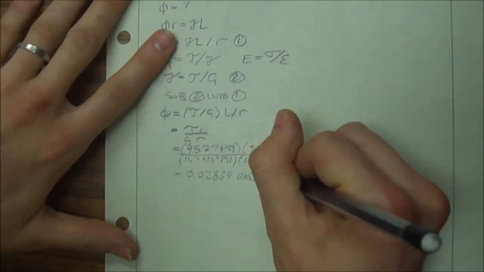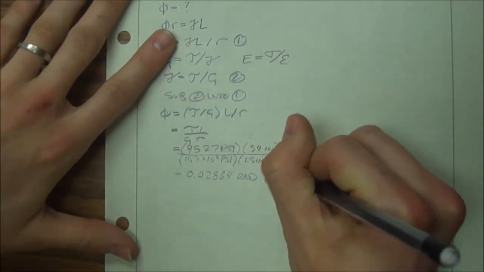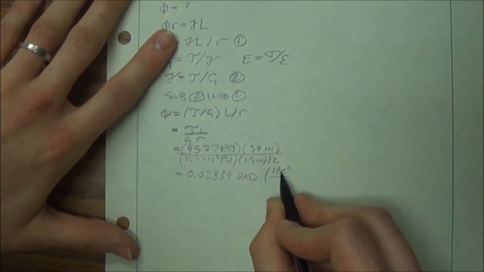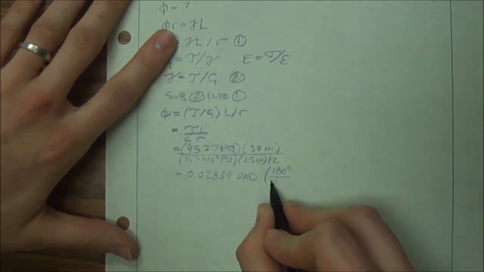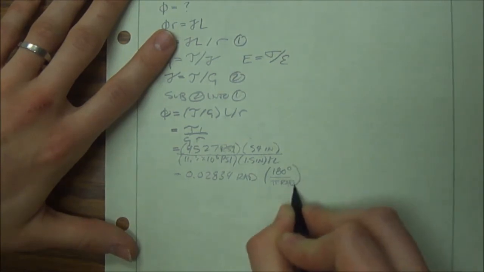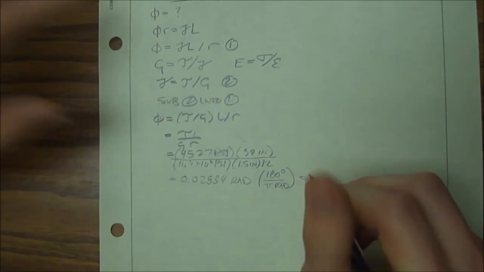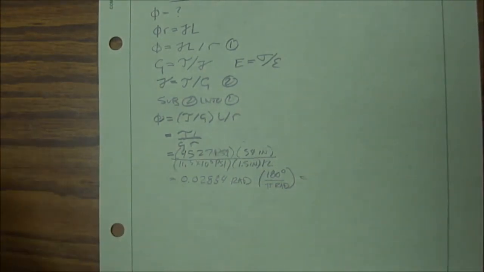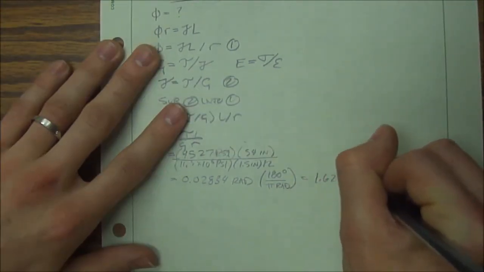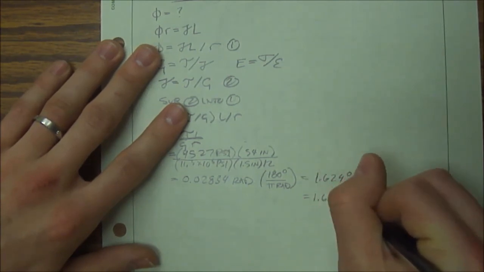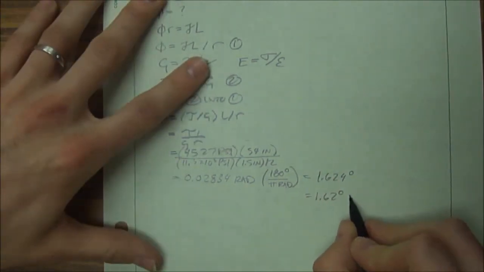And for those who are angle challenged, in order to convert it into degrees, I multiply it times 180 degrees over pi radians. Just like I would any unit conversion, the radians cancel out and I'm left with degrees, which then gives me 1.624 degrees. Since this is my final answer, I'm going to put 1.62 degrees and I'll draw my line.